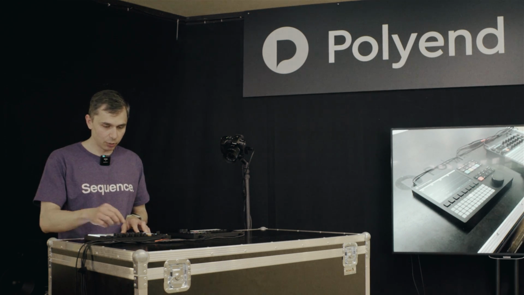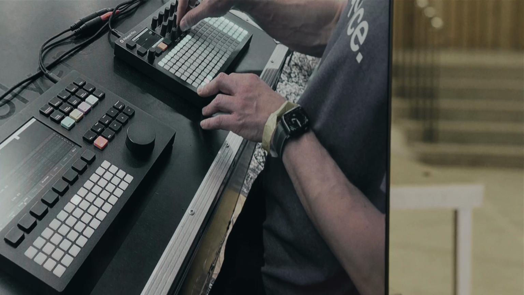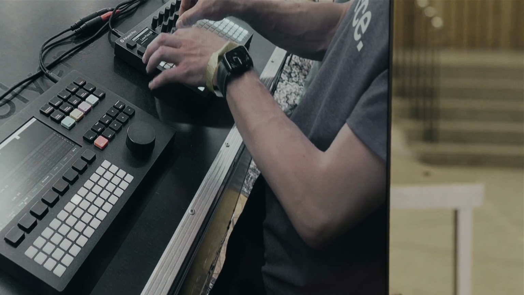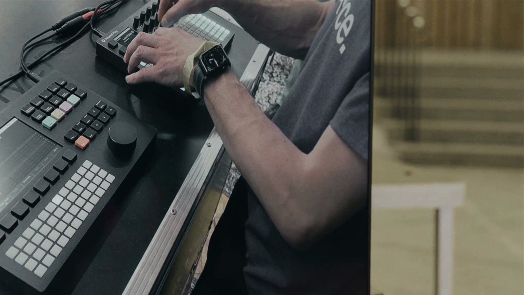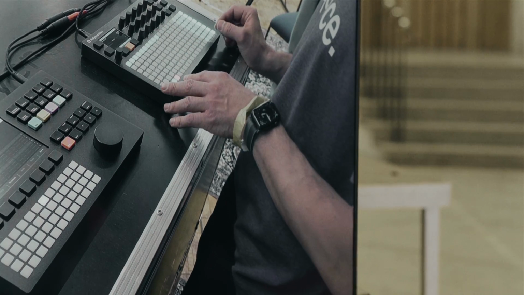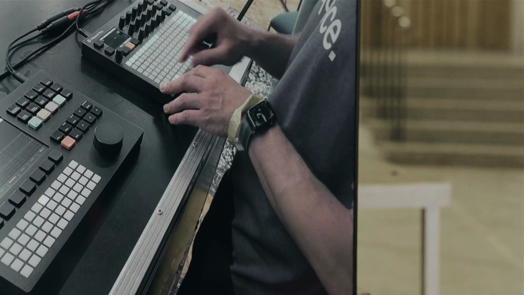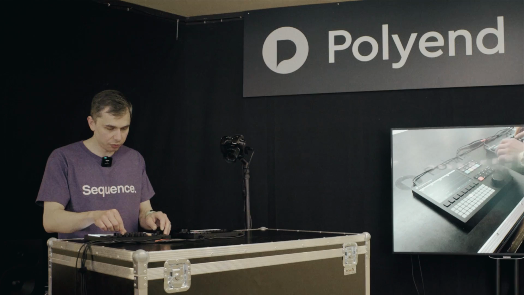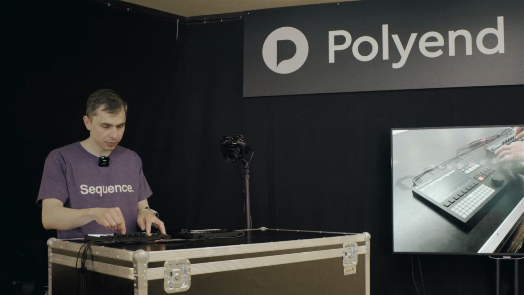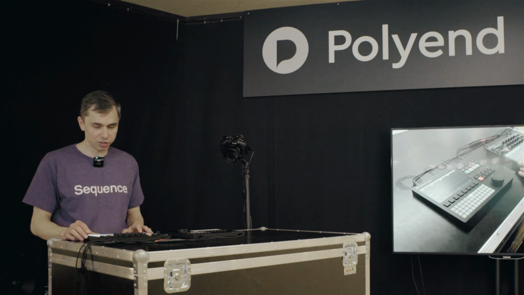Okay, for this one I will put tons of filter cutoff. And for this one I will just detune it so you hear the effect. Maybe add a little bit of beat depth, a little bit of crunchiness.